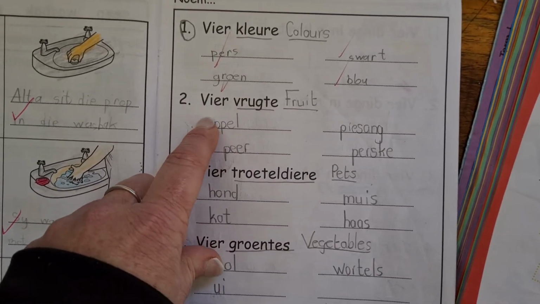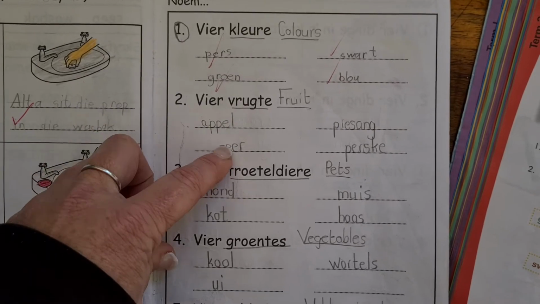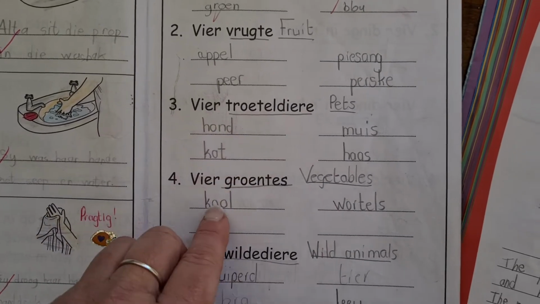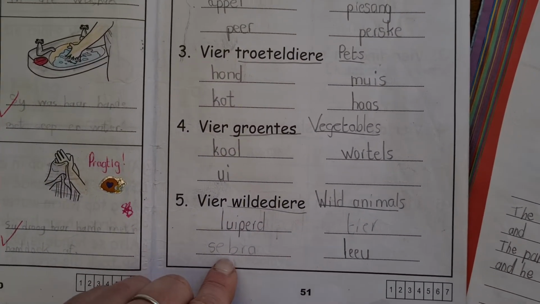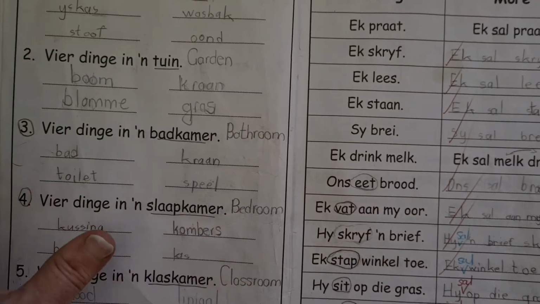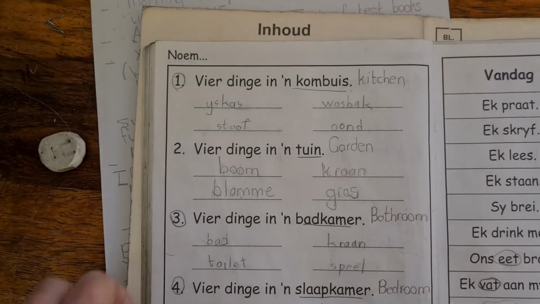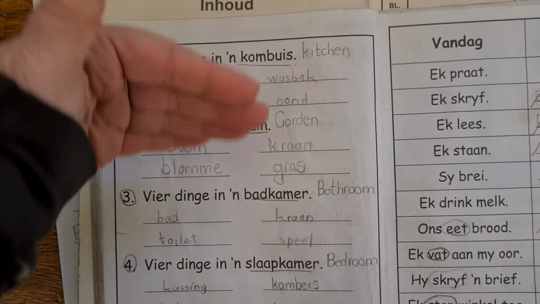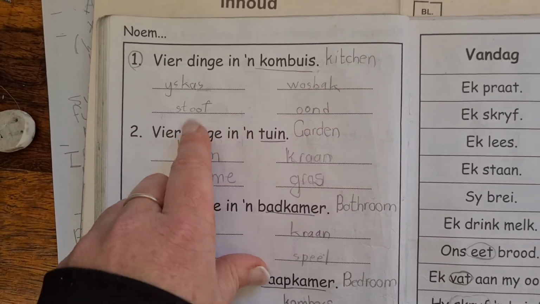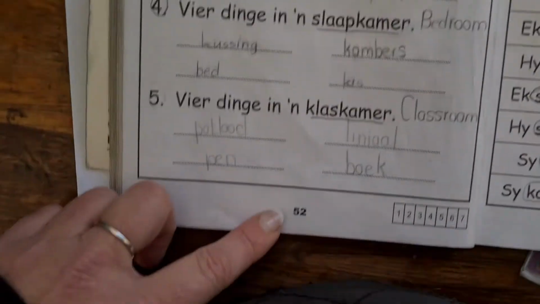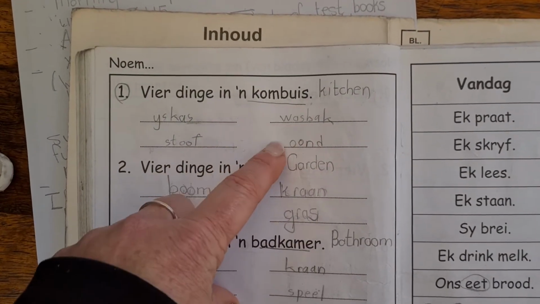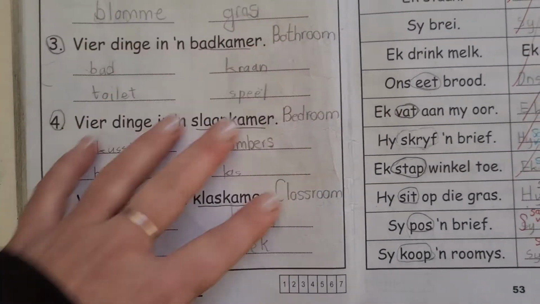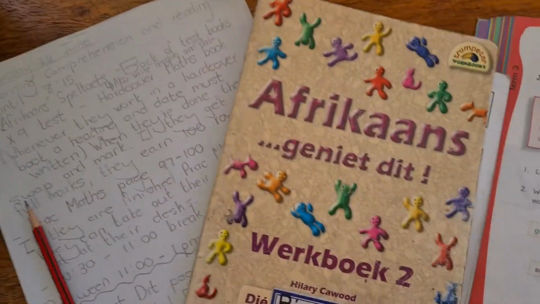Vruchte, which is fruit. Again, get them to give you examples of different kinds of fruits. Obviously, if they're stuck, then you can help them out. All right, it goes on to troeteldiere, groentes, and wilde diere. It's also nice to see how many words they can come up with by themselves. But write the words that they come up with on the board, so that they can get the correct spelling. All right, then page 52 goes on to things that we find in the kitchen: kombuis, tuin, badkamer, slaapkamer, en klaskamer. All right, so that is Geniet it.